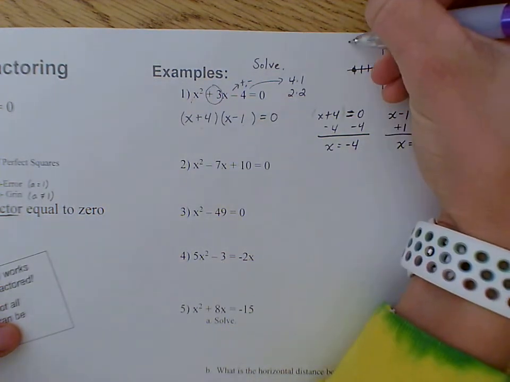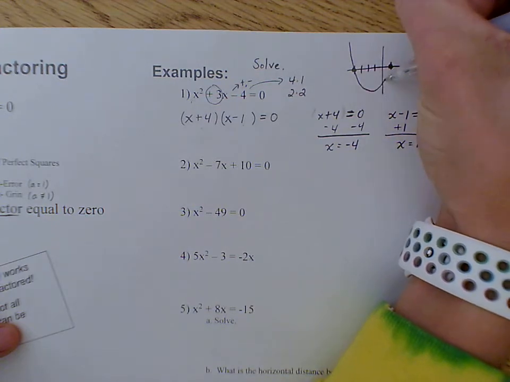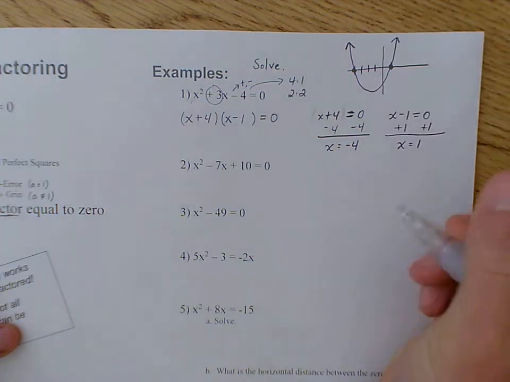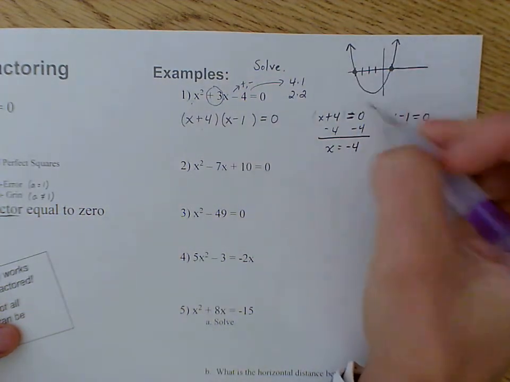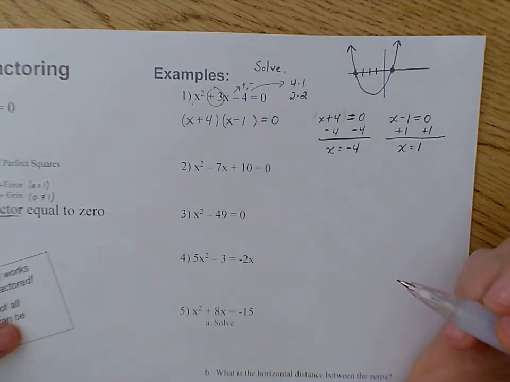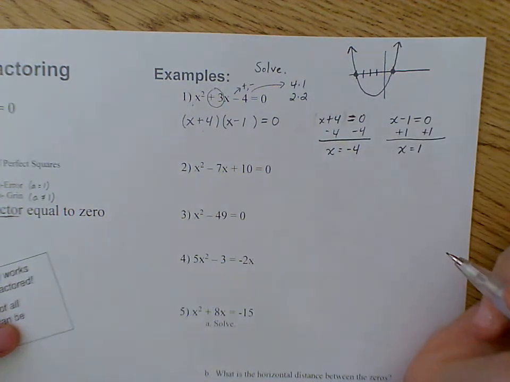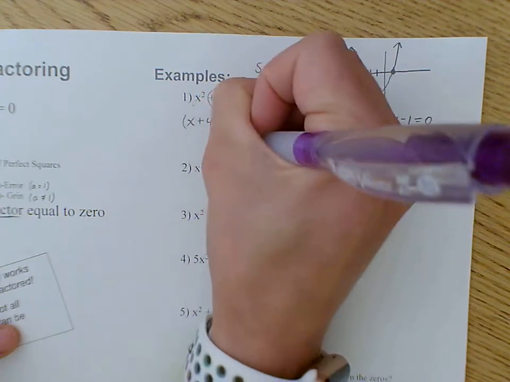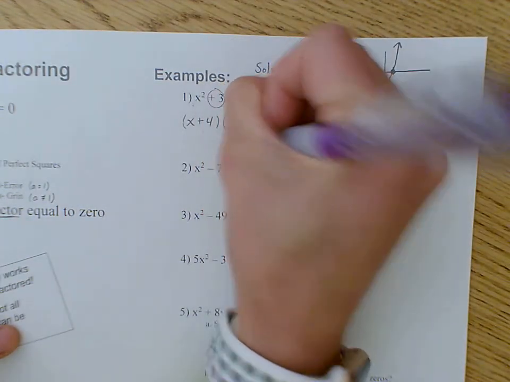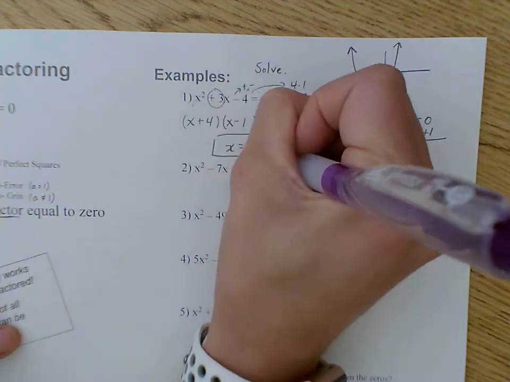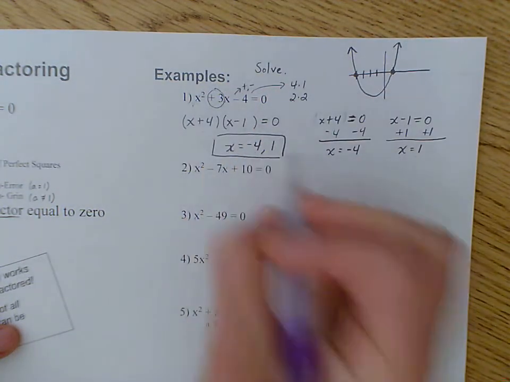And so now this is going to be a very rough sketch, but you can at least kind of know a little bit more about what that would look like. So it would look something like that if you sketched a graph of it. And so remember, these are where it crosses the x-axis, okay? So your solutions to that problem, or x-intercepts, or roots, or zeros, they can call them all kinds of different names, would be negative 4 and 1.